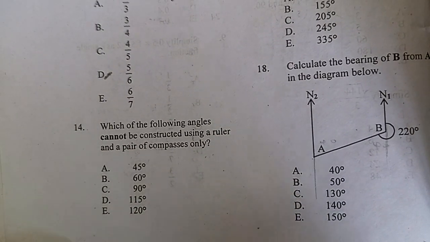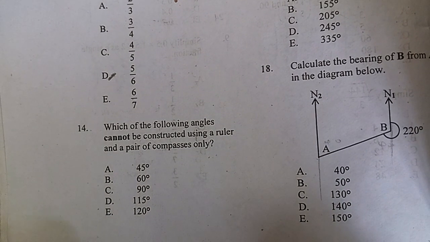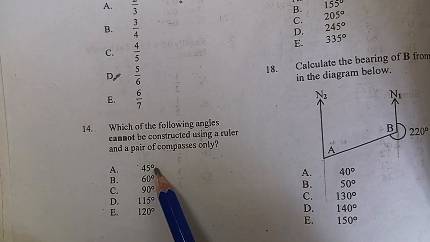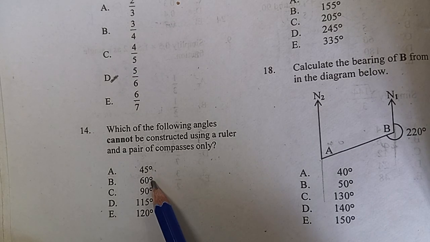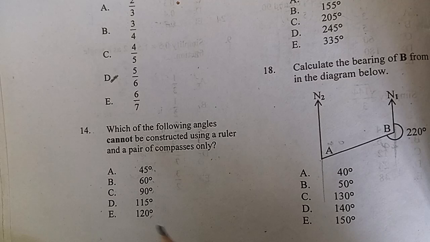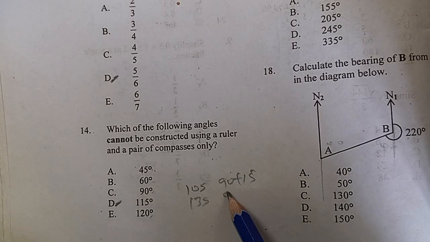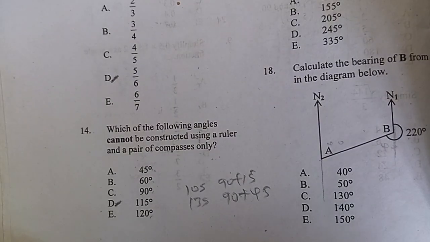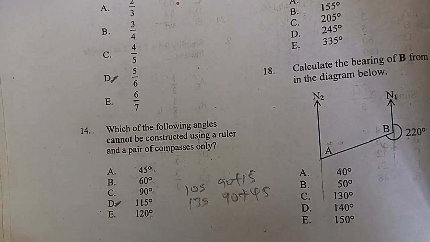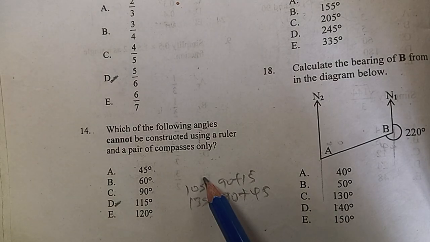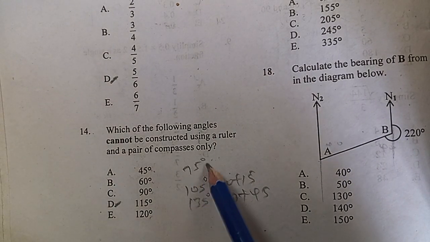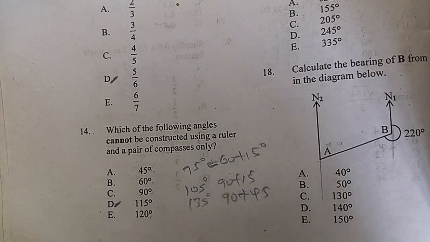Number 14. Which of the following angles cannot be constructed using a ruler and a pair of compasses only? You can construct 90. If you bisect 90, you get 45. Half of 90 is 45 degrees. 60 degrees, 120 degrees, that's double of 60. But 115 is not possible. But 105 is possible, which is 90 plus 15. Then 135 is possible, also 90 and 45. So those we can construct with a ruler and a pair of compasses are 90, 45, 60, 120, 105, 135, even 75, which is 60 plus 15. These are the things you must know.